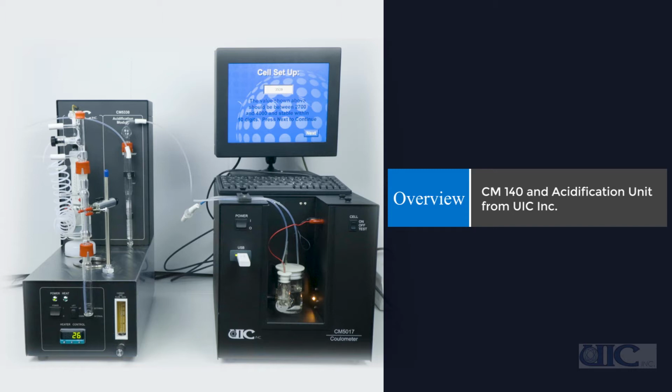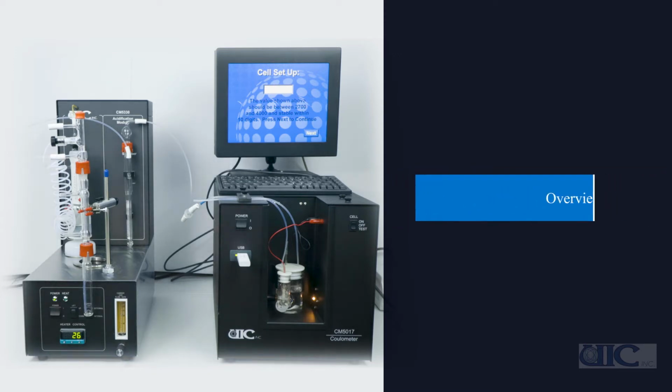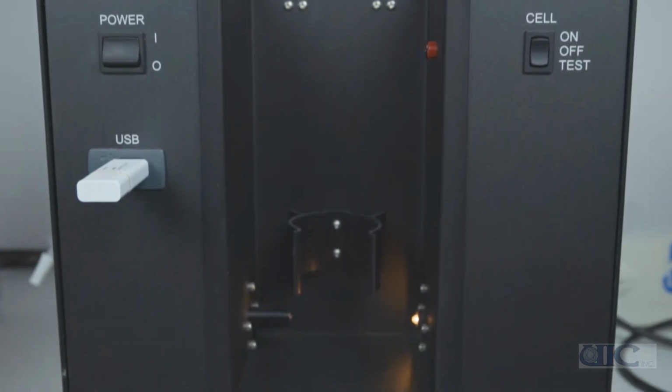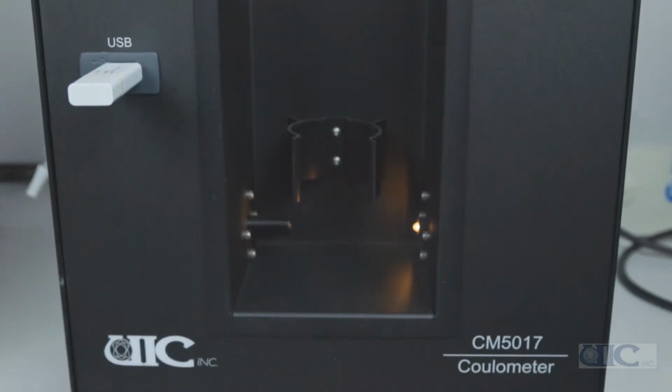This method is similar to ASTM D513, Standard Test Method for Carbon Dioxide in Water, Method G, Coulometric Titration Method. We'll begin by providing an overview of our CM5017 coulometric detector.